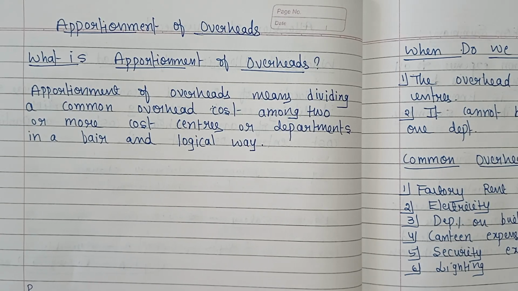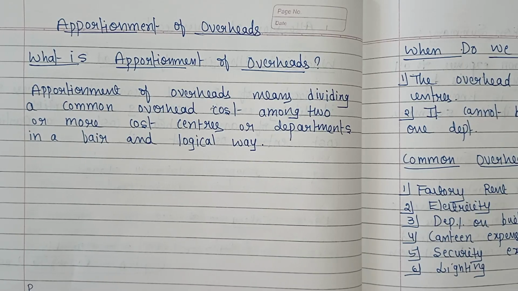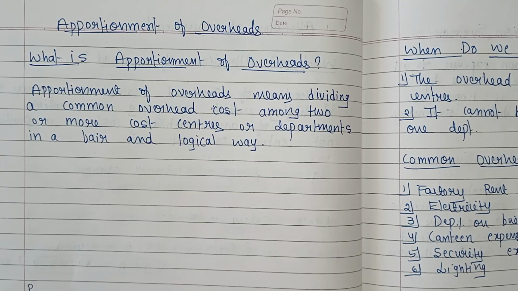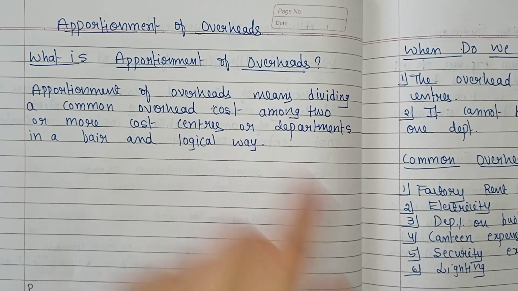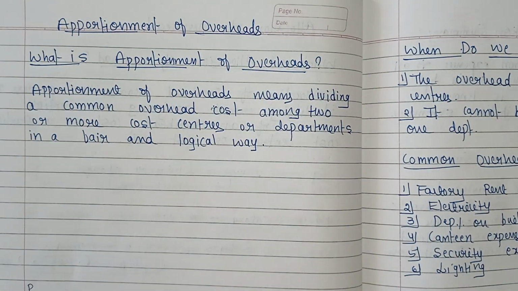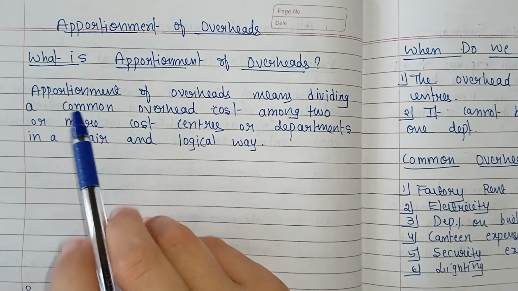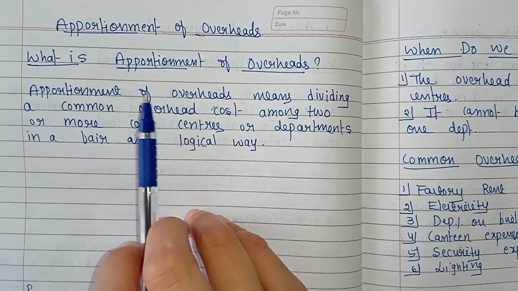In the last class, we learned about allocation of overheads. It means assigning or allocating the whole cost to a single cost center, right? And in today's video, we will learn about a key topic in overhead costing, that is apportionment of overheads. So let's get started. What is apportionment of overheads?